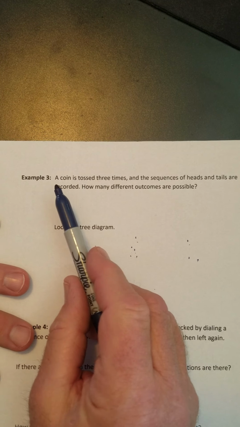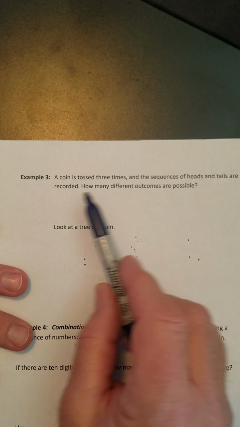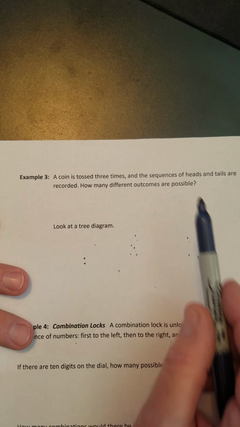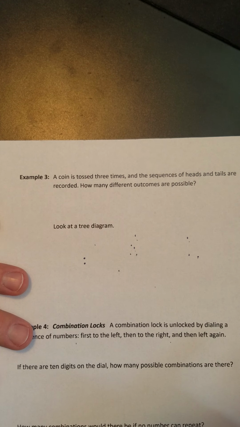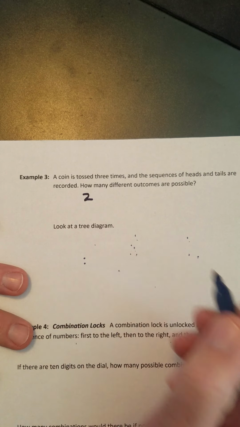Example 3. A coin is tossed 3 times, and the sequence of heads and tails is recorded. How many different outcomes are there? Well, the simple thing is, when I tossed the coin the first time, 2 different things could happen.